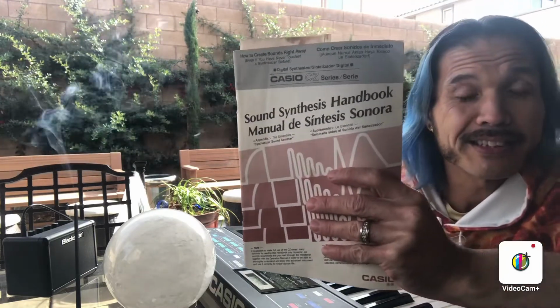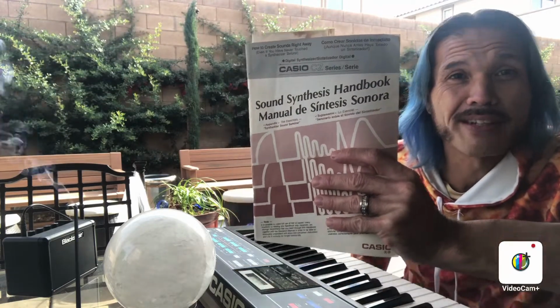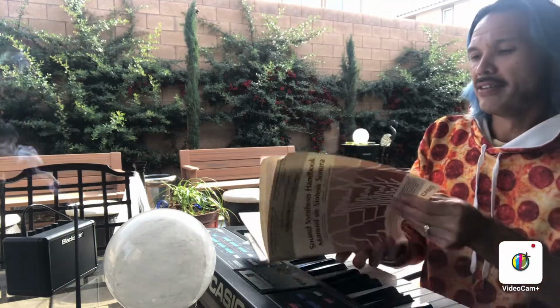Now, sound synthesis. This is the sound synthesis handbook. You could check it out for the Casio CZ-1000. You could check it out online. Not that hard to find.